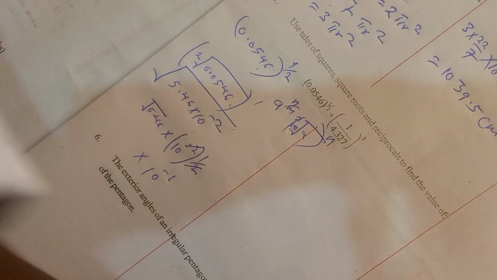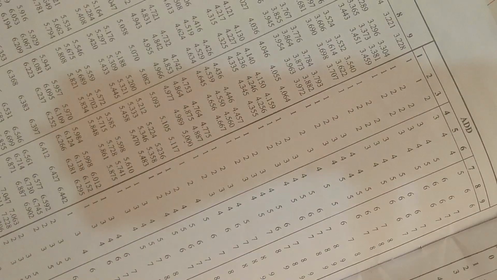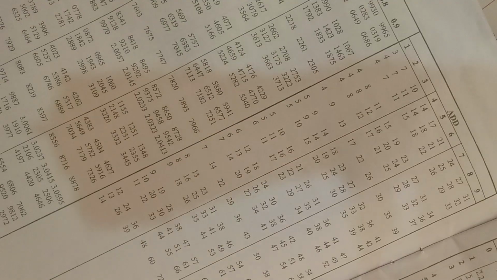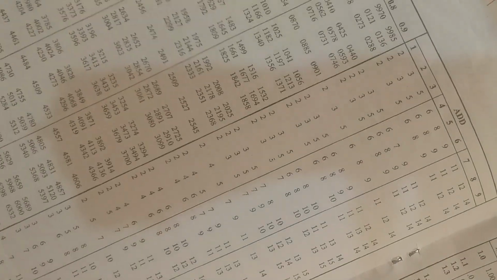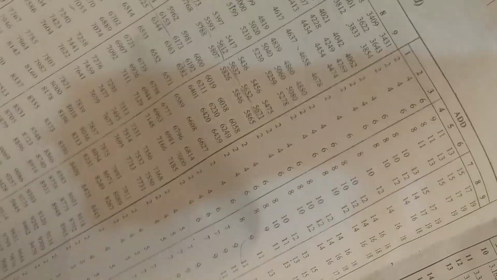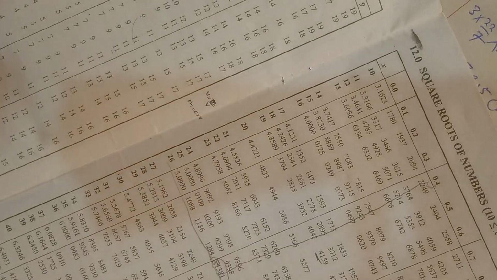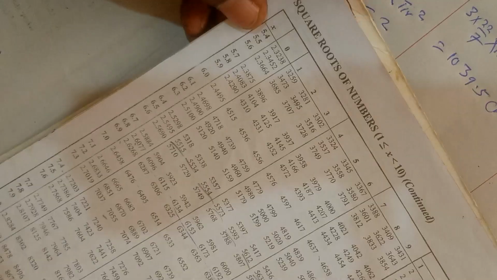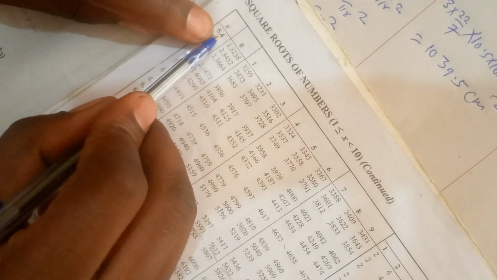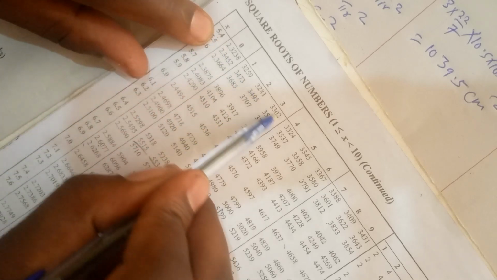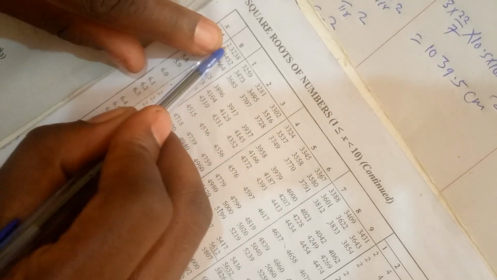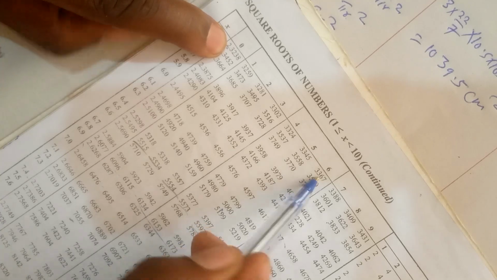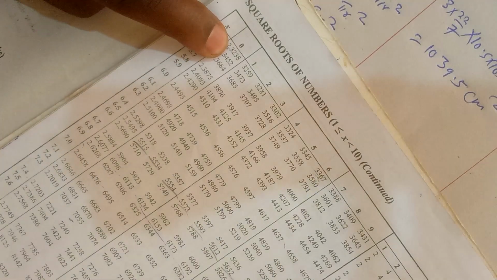We always use our mathematical tables here. We check on square roots. Our mathematical tables will show us the square roots. So we are taking the square root of 5.46. The square root of 5.46 is actually 2.3367, as you can see from our 7th edition.